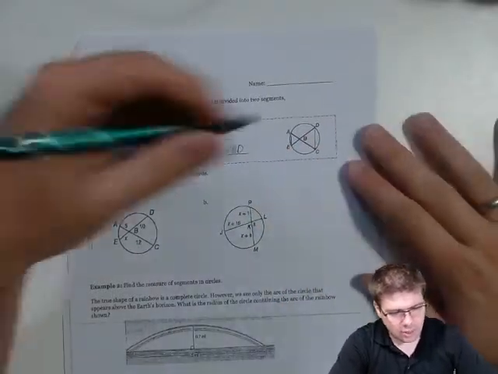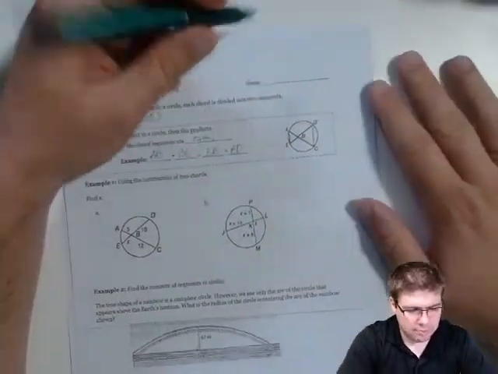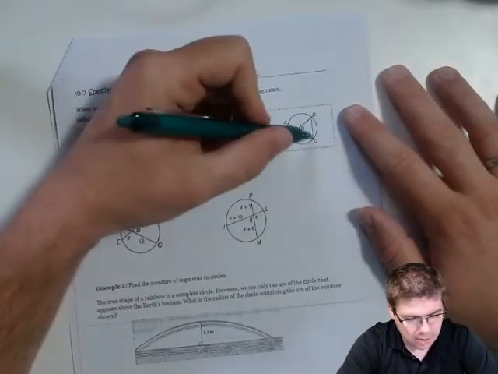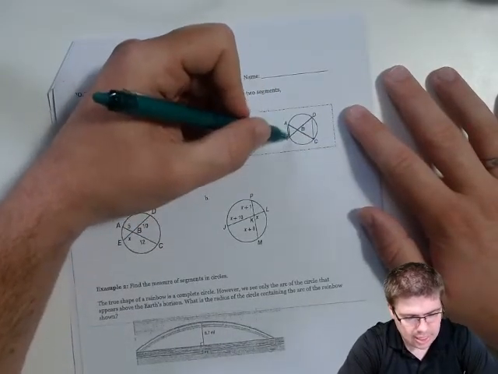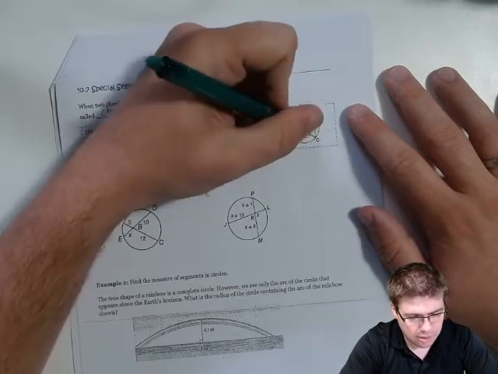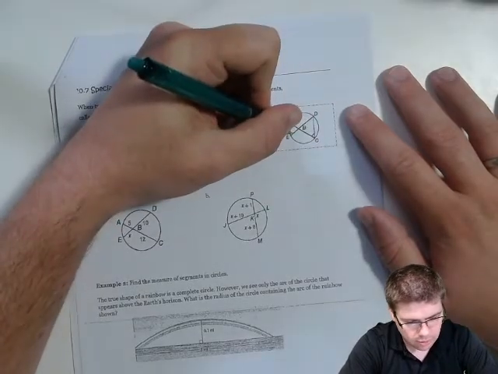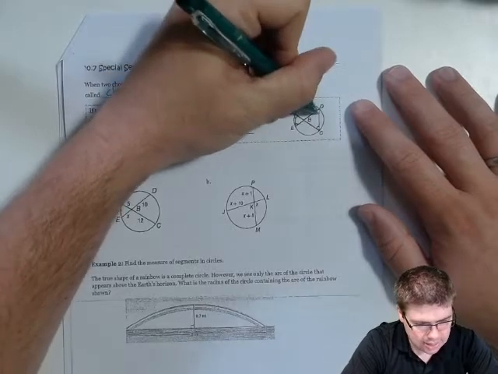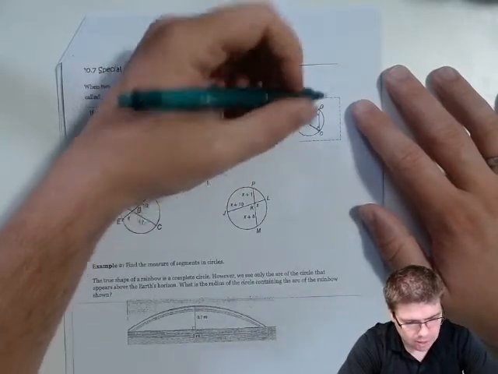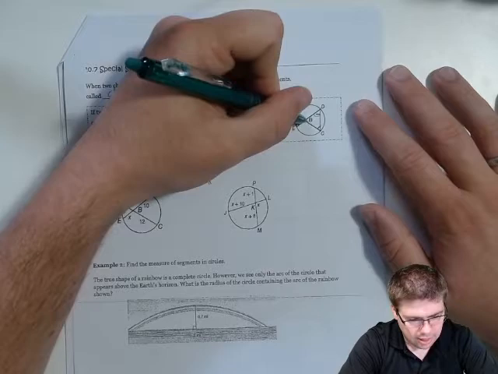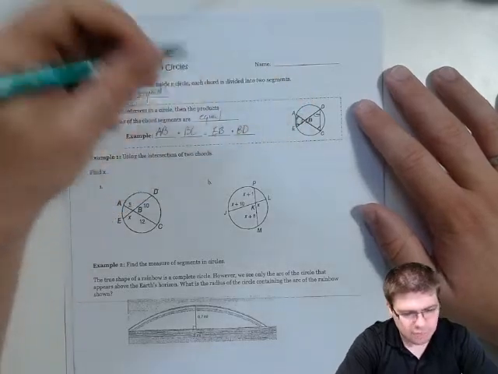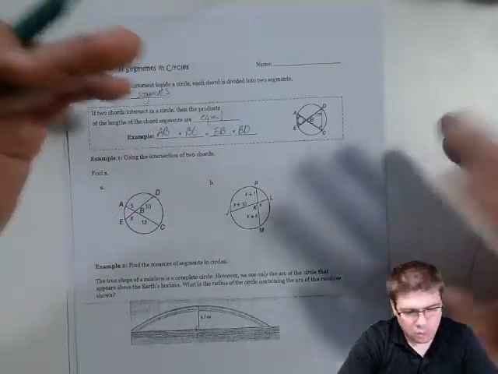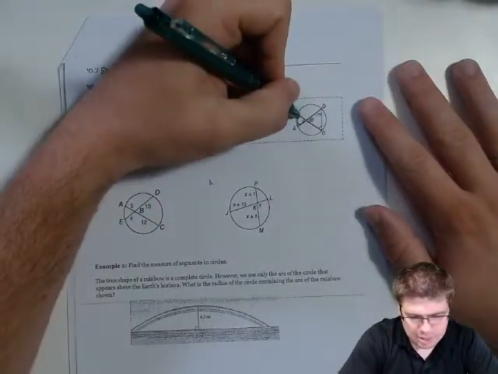We know that, for instance, angles C and E, as I've drawn them, both intercept the same arc, so they are congruent. They're both half of whatever that arc measure is. And then A and D both intercept the same arc as well, so they're congruent. And finally, we have vertical angles. So we have similar triangles that we could create that way.